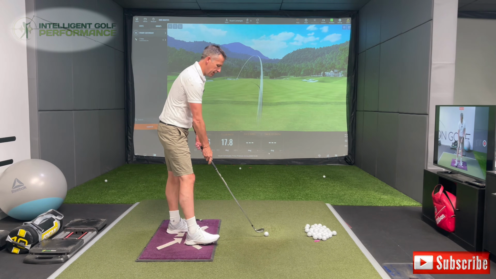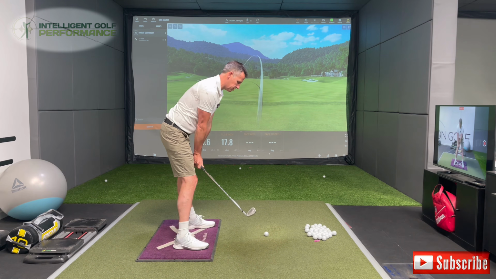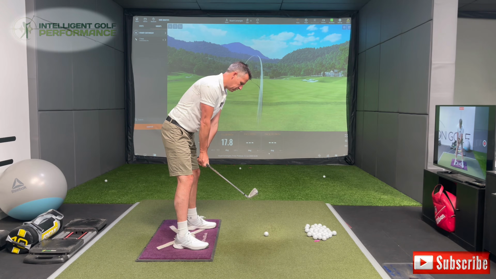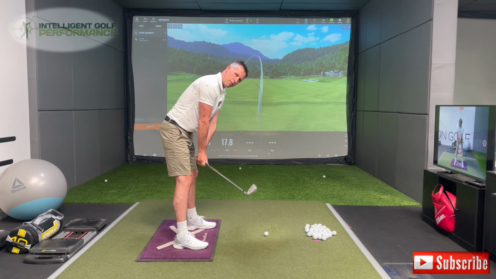The opposite can be said, that the more my handle then starts to work back underneath me here, you can see how the face starts to look more down the ball line, so therefore the face looks a bit more to the left.